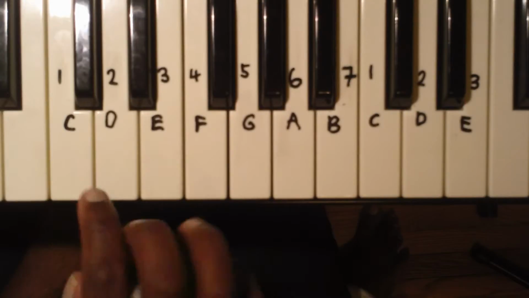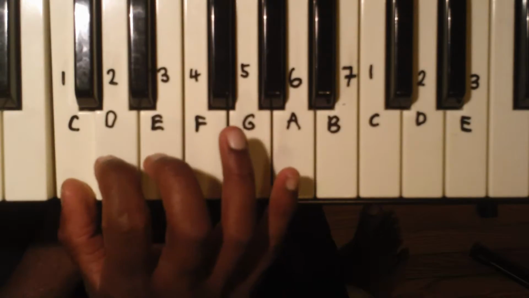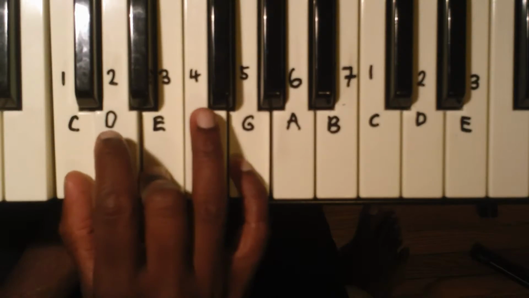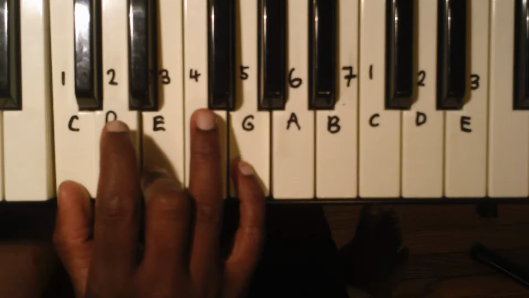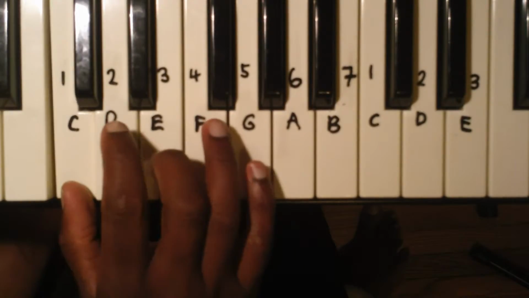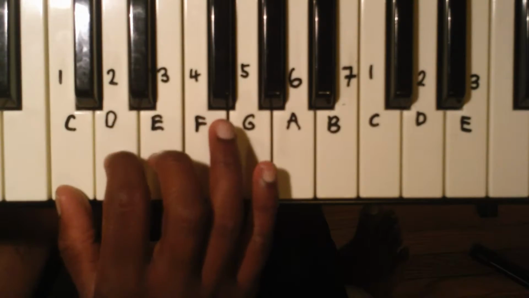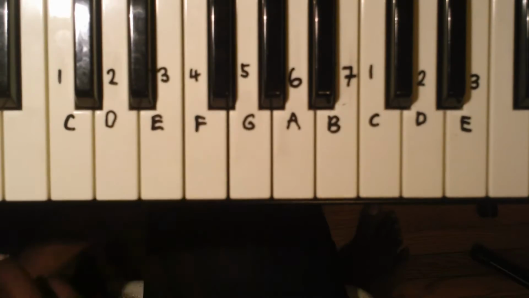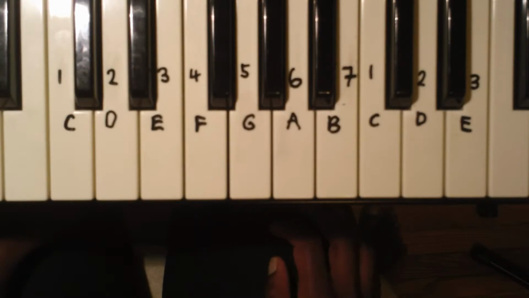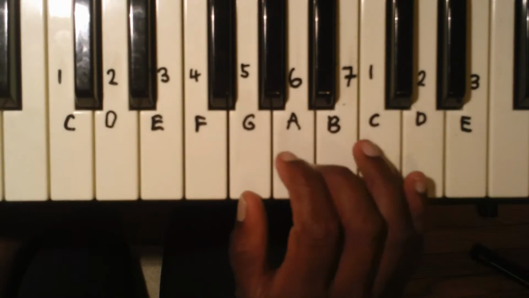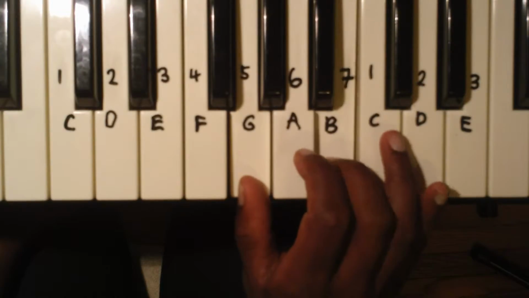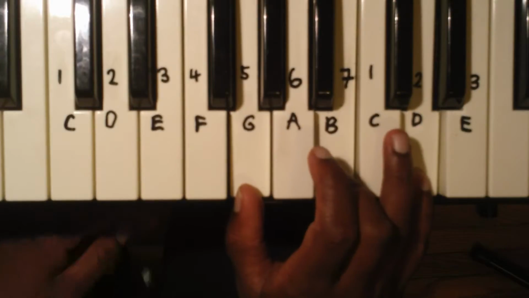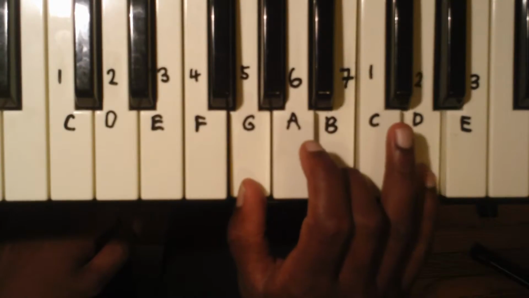So let's start with C major. Let's find C. Here's C. We're going to play the note C, skip this note, play the note E, skip that note, and play the note G. And that's the chord. That's C major. C, E, G. Play a note, skip a note, play a note, skip a note, play a note. And there's your 3 notes that make up the chord. Let's keep going. G major. All right, let's find G. Play a note, skip A, play B, skip C, play D. So we know that G major is made up of the notes G, B, and D.